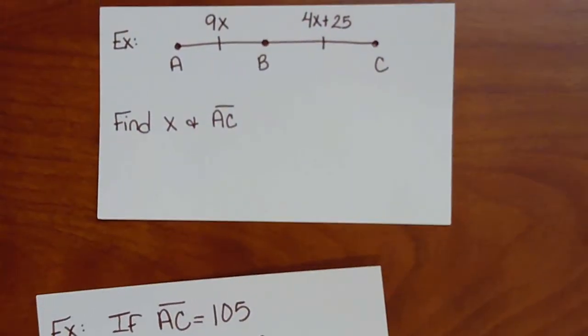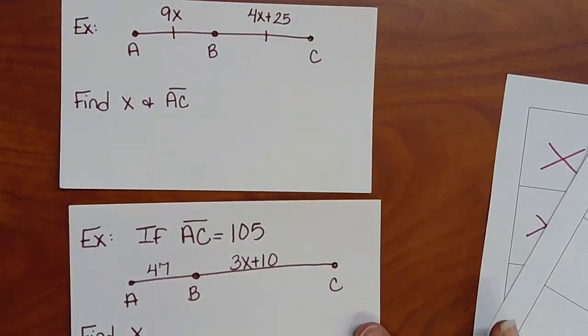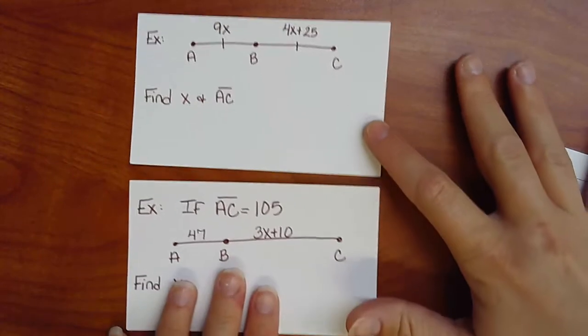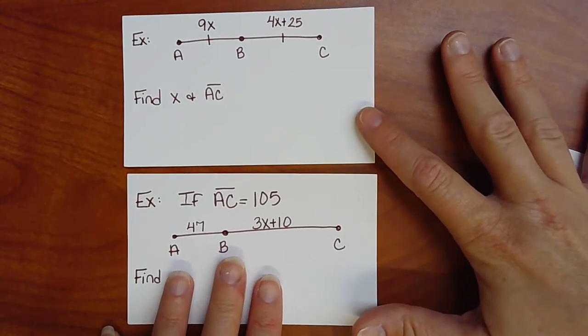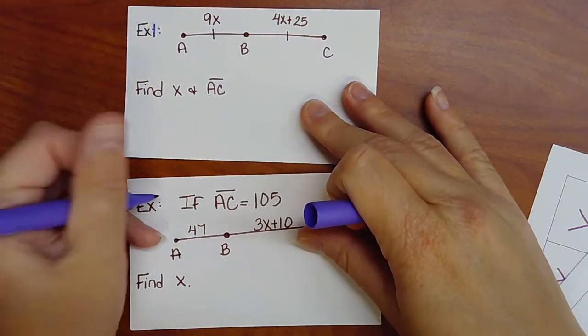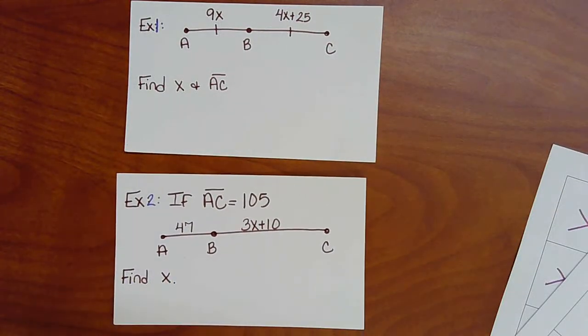Let's see if I can zoom out a little bit. These are examples for you to try on your own, on the back of that worksheet. These are the 2 types of problems I've introduced to you over the last 2 days. So for the first example, I give you a segment, and then a couple of little letters there. I don't want to give away what's going on because that would take away the whole point. For example 1, I want you to find X, and then I want you to find the length from A to C.